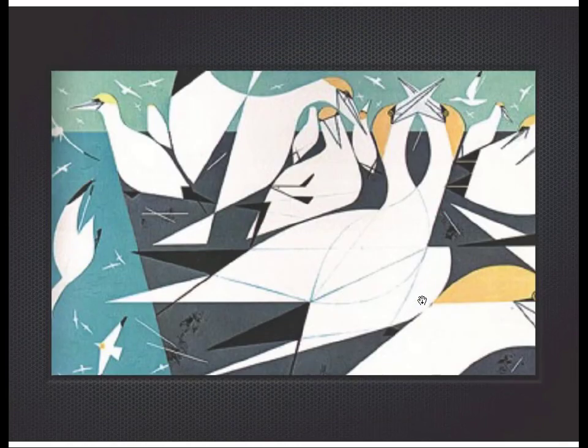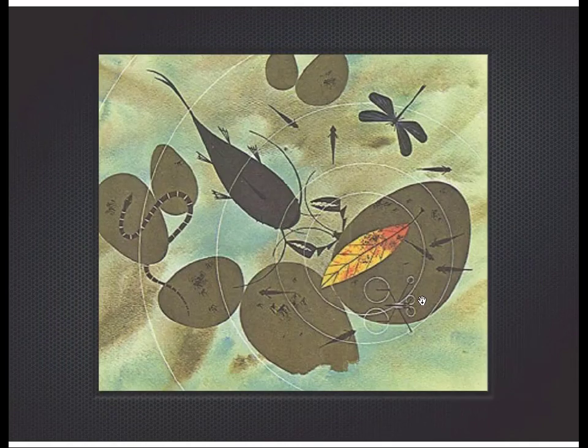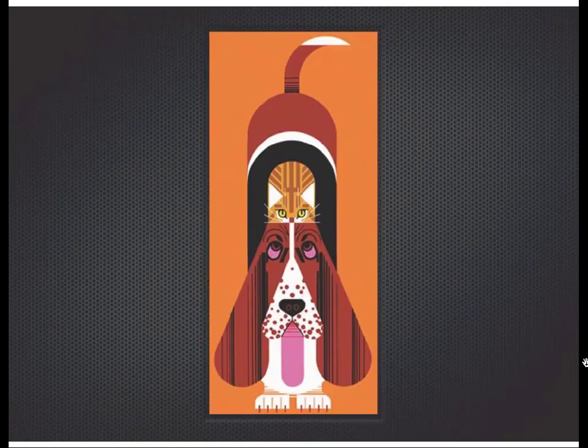Okay, just a few more. I think we'll have actually a couple of class examples. This is actually another great one in terms of depth. Notice that the snake kind of overlays and crisscrosses with the lily pad. And then you have the fish underneath the ripples of water. So great example of how he shows depth in his imagery.